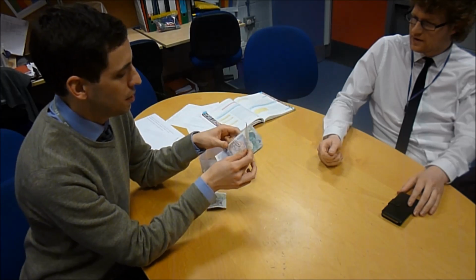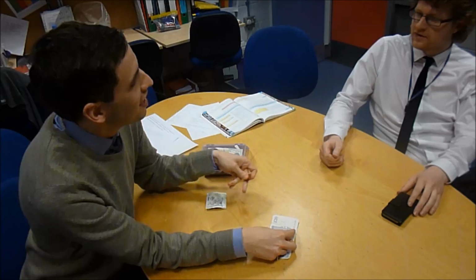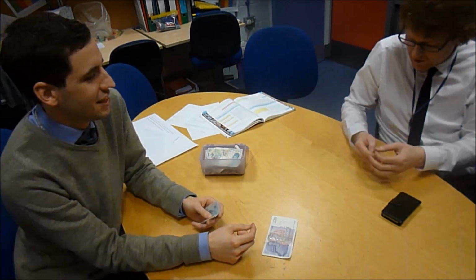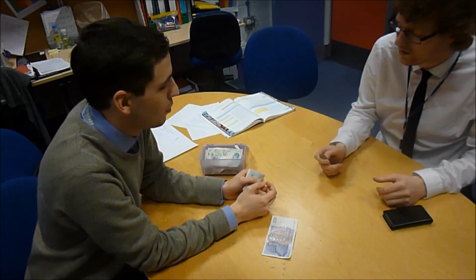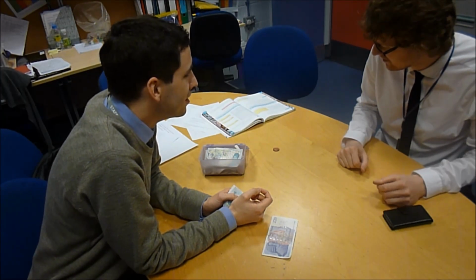Right, do I flip it or do you flip it? You can flip it. It's a £20 note. Where have you got all that money from? PE? And English. Oh. Could be yours. Right, what? So, flip number 1. Oh, it's not looking good for you.